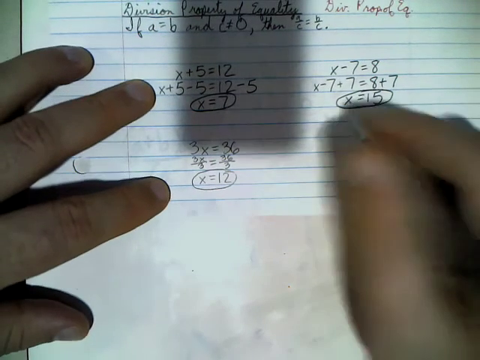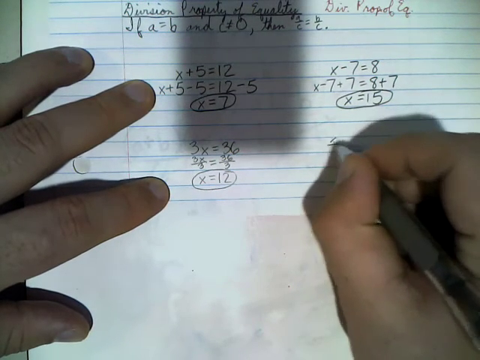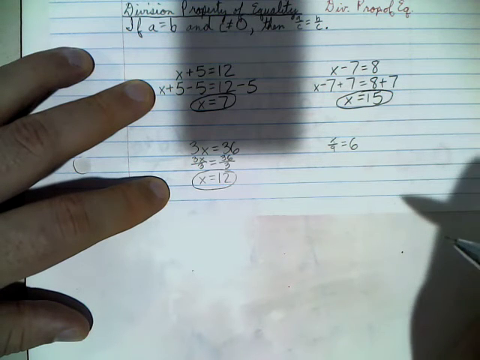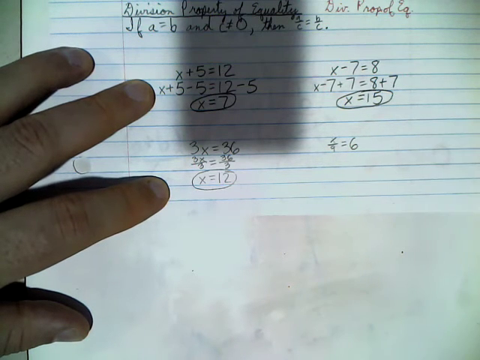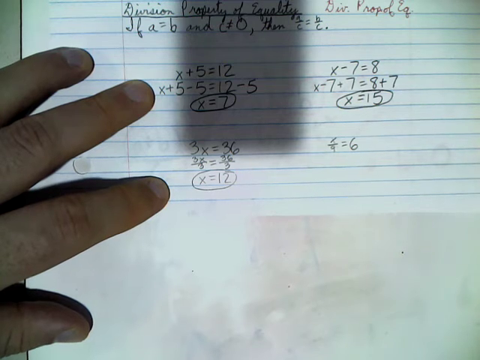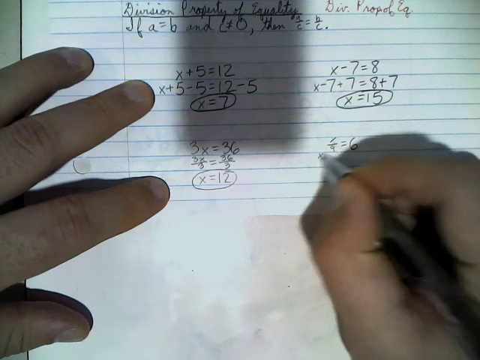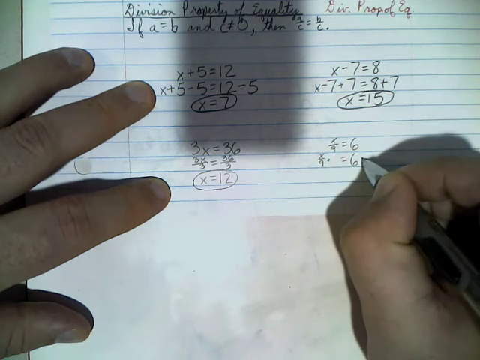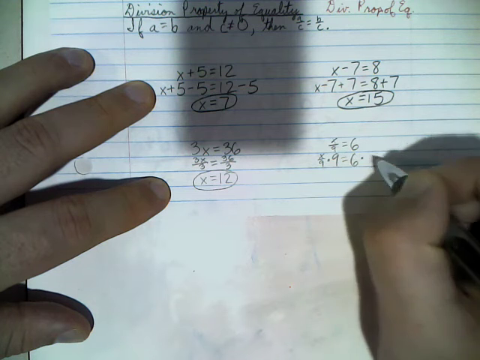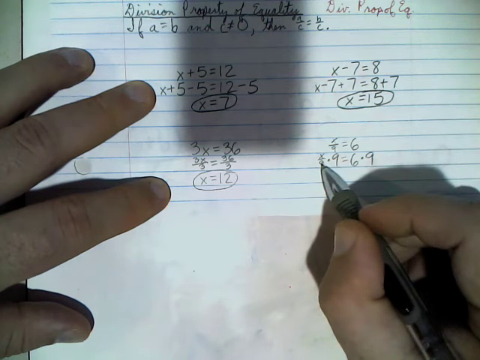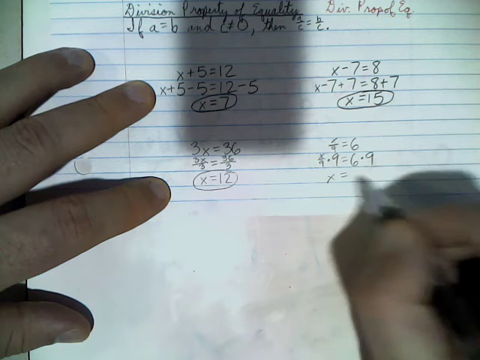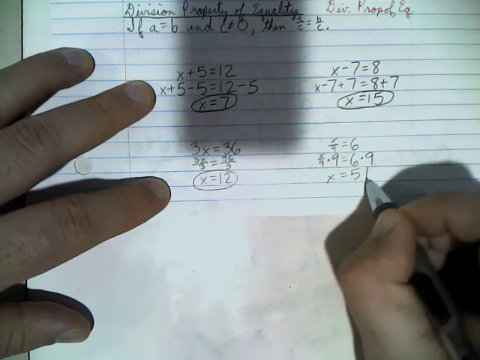And then finally, let's say we had x over 9 equals 6. So same idea here, fractions mean division. So this time though I want to cancel out the division. So the inverse operation of that is multiplication. So I'm going to take the left side and the right side and multiply them both by 9. So my divide by 9, my times 9 will cancel each other out. That leaves me with just x. And then 6 times 9 is 54.